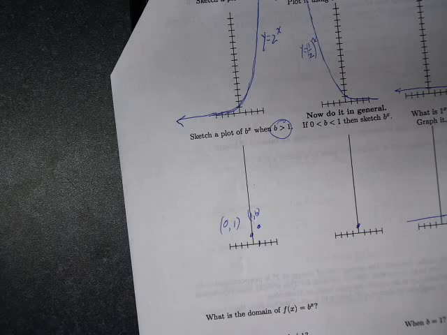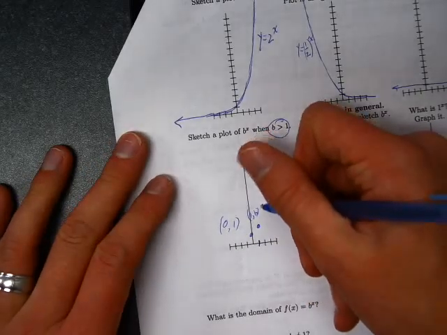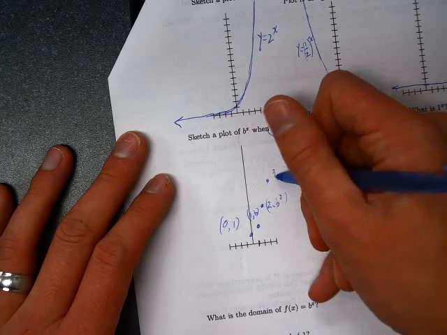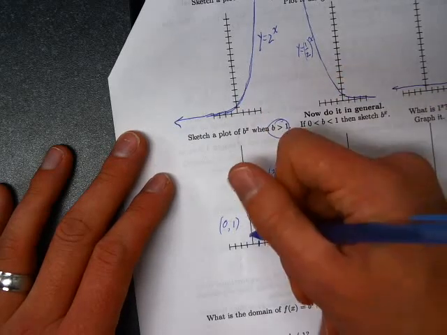When x is equal to 2, what is b to the x? Well, b squared, I guess. Is b squared bigger than b or less than b? Bigger than b. At 3, you'll get b cubed, and so on.